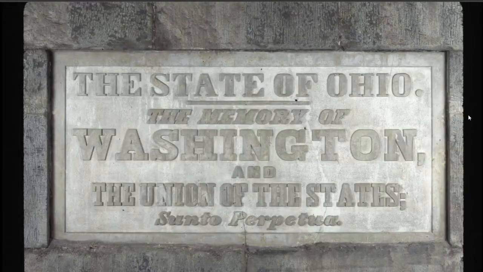The next one is the state of Ohio. The state of Ohio gave one, and they said, the state of Ohio, in memory of Washington and the Union of the States. And then there's Latin right there, and that is Latin for basically let it be eternal. So let it last forever.